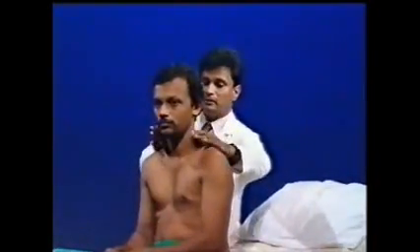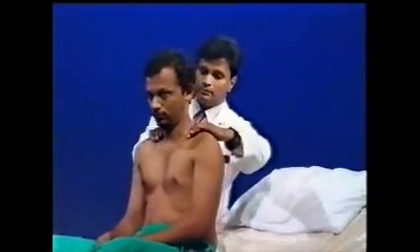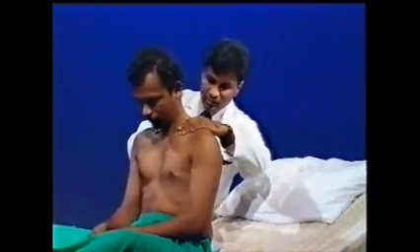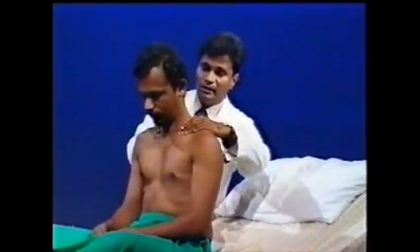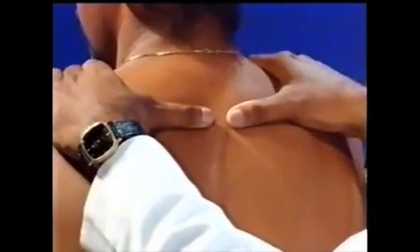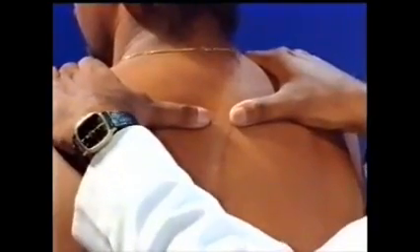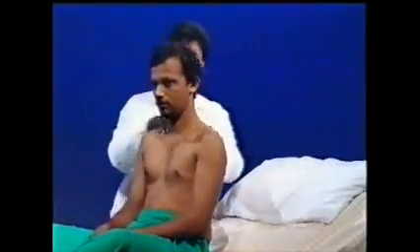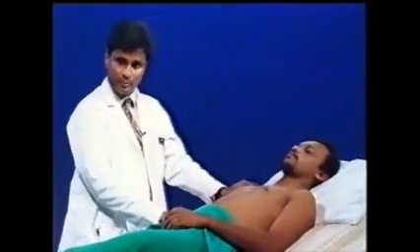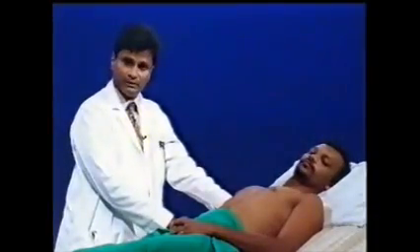Even in the back, when you do this, keep your hands on the apices and the thumbs close to each other in the midline, and ask the patient to take deep breaths in and out. Having tested the symmetry of palpation, then you move on to testing the vocal fremitus.